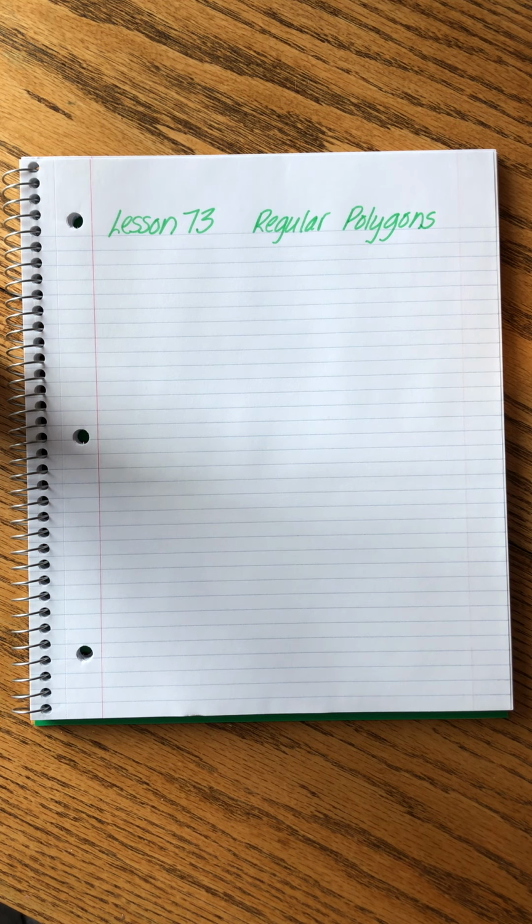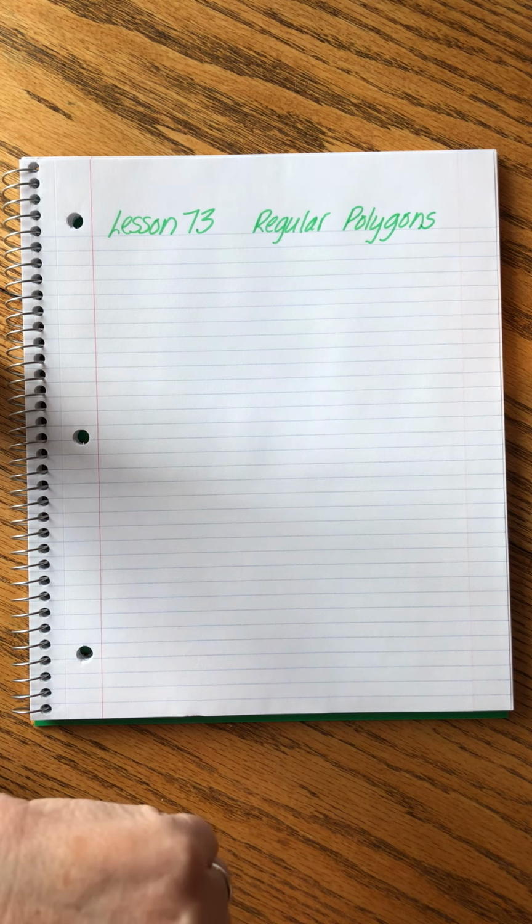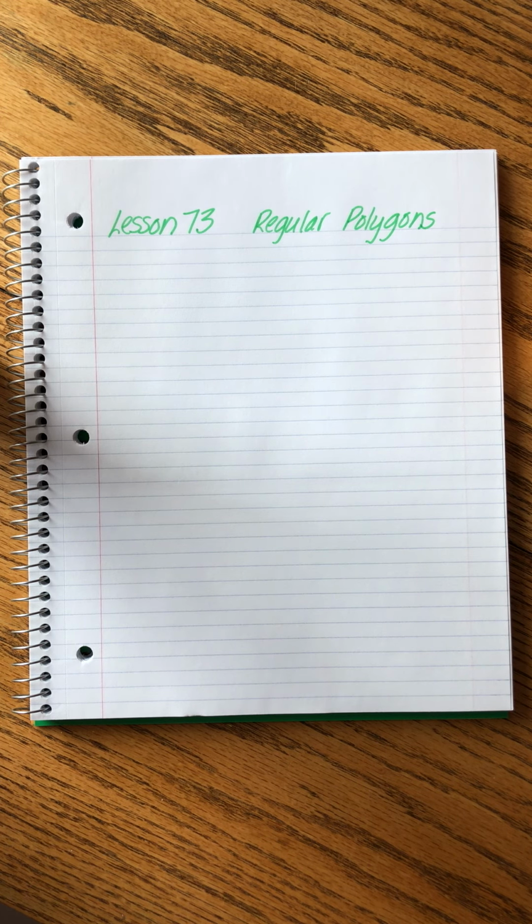And I've got a very straightforward lesson for you today. It's geometry, but it's got a lot of algebra in it. And it's kind of fun, I think, once you get the hang of it. There are only 2 examples, P.S., which is always nice.